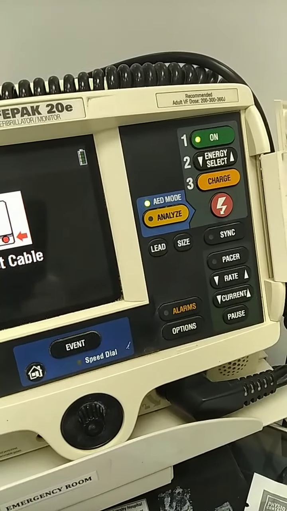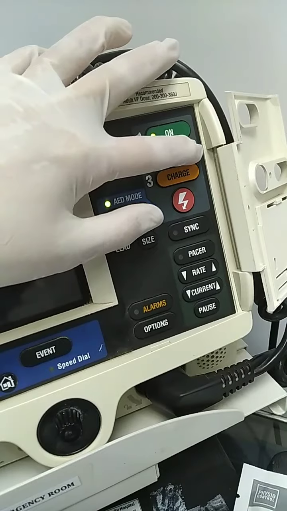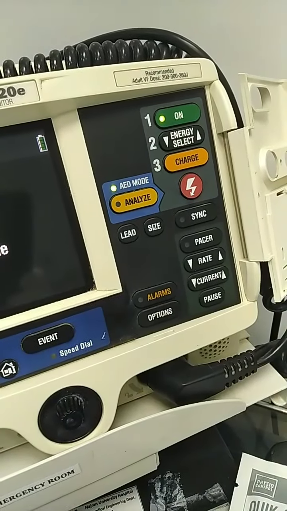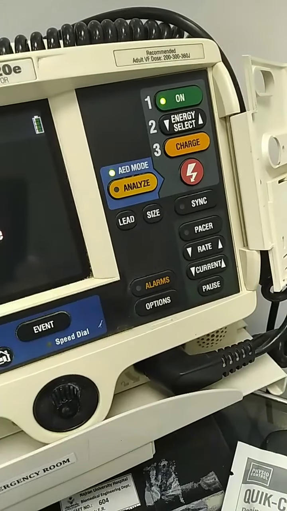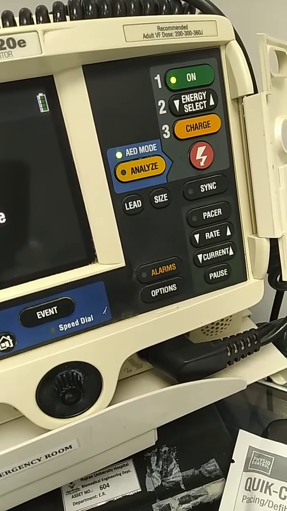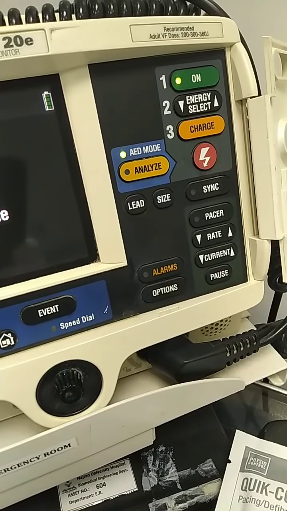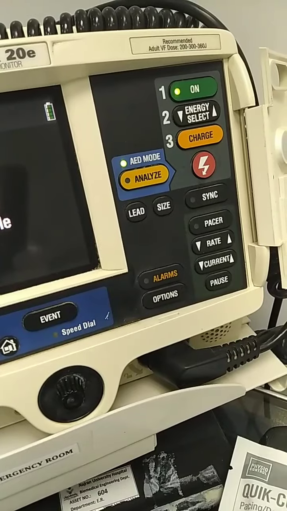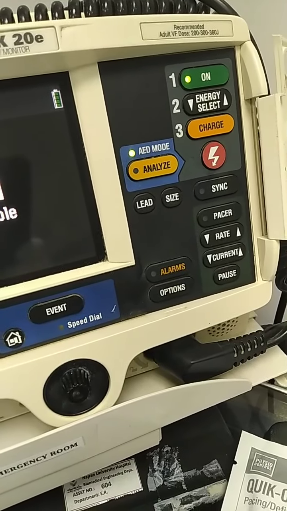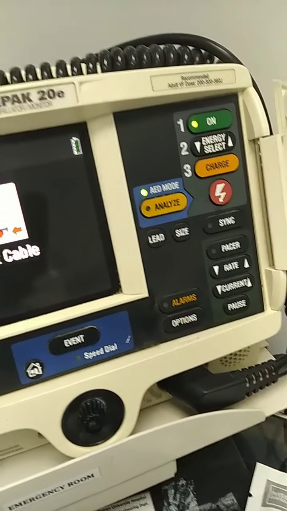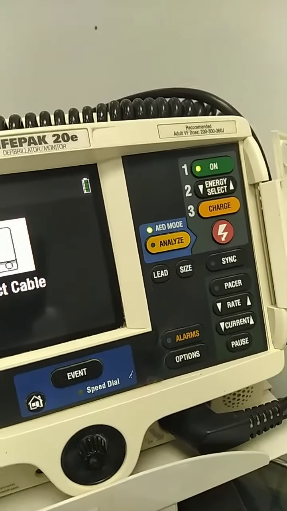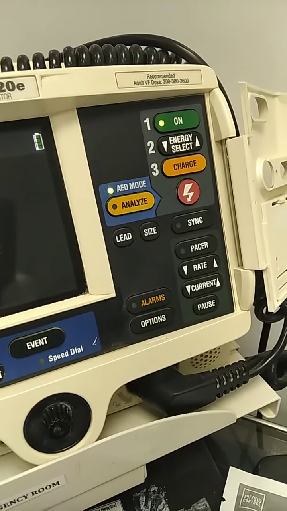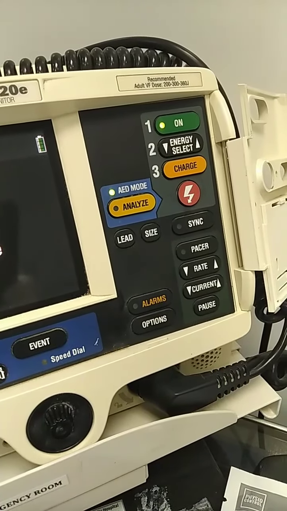And then select the energy. Here, there's an arrow for up and down. You can choose which joules. We are going to charge this, just as an example, to 250 joules. We are charged, so state: I am clear, you are clear, everyone clear, oxygen clear. Okay, defibrillating and shock delivered.